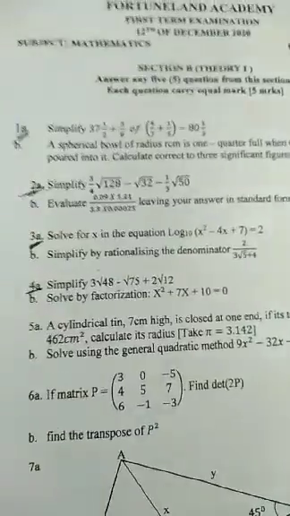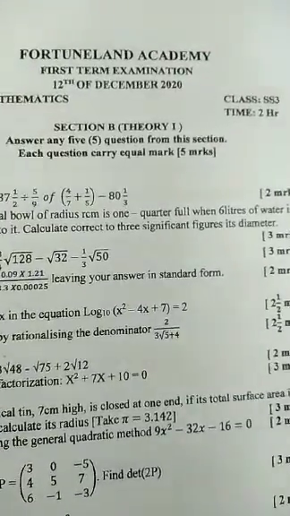the question B says that a spherical bowl of radius r centimeter is 1/4 full when 6 liters of water is poured into it. Calculate correct to 3 significant figure its diameter. Okay, so B, we are told that the bowl is of radius r centimeter. We are not given the radius, and at the end we are asked to calculate the diameter of this.